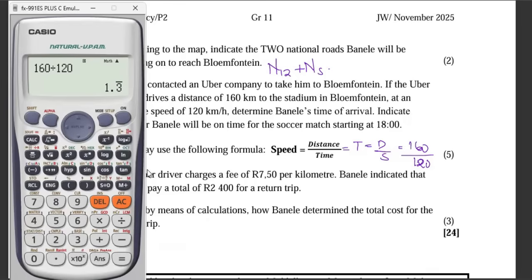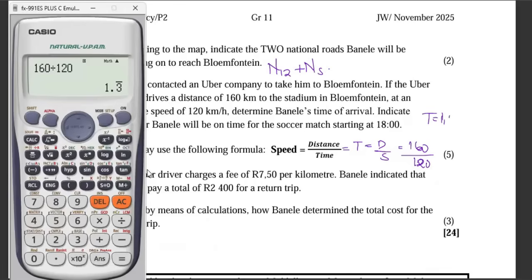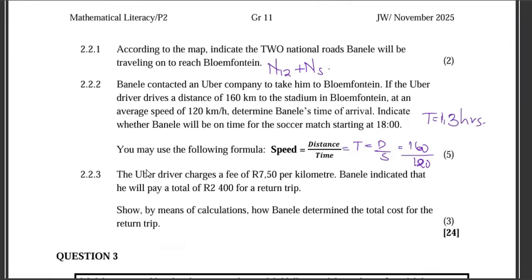So meaning the time used here is 1,3 hours. So let's change them to hours and minutes. So 1 hour, and the other one, 0,3, times 60. So meaning 1 hour, 20 minutes.